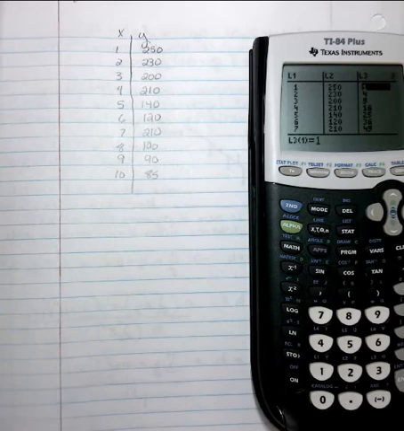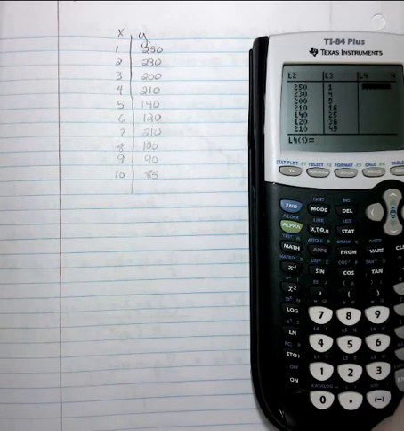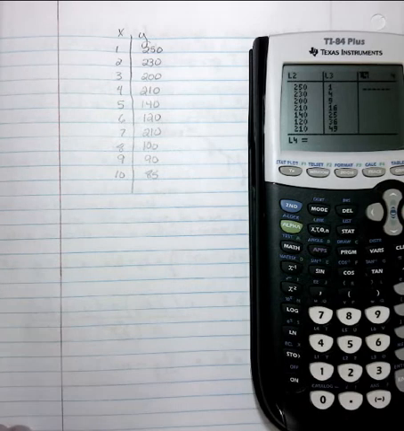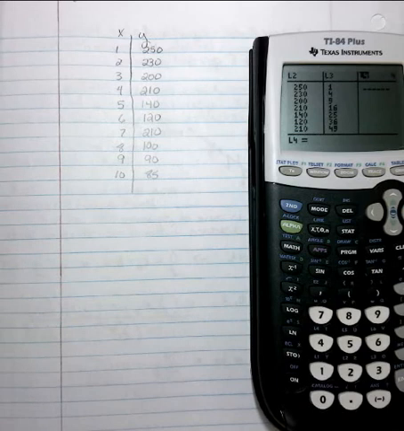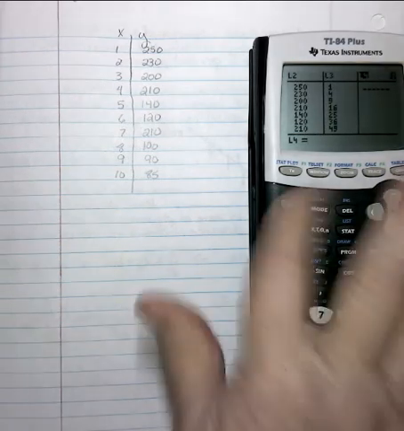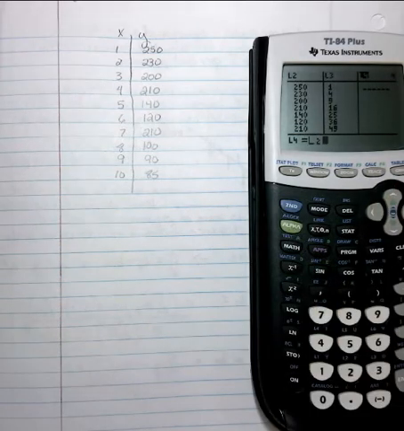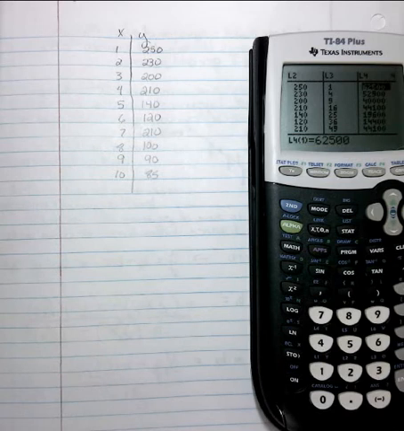So we're going to repeat this same process in L4, but do it for the values that were in L2, which were the Y values. So we're going to do second and L2 and square, and then press enter, and all of those values are done.